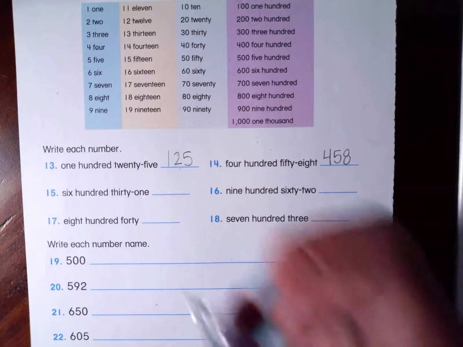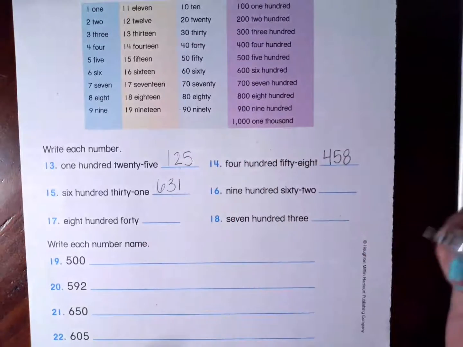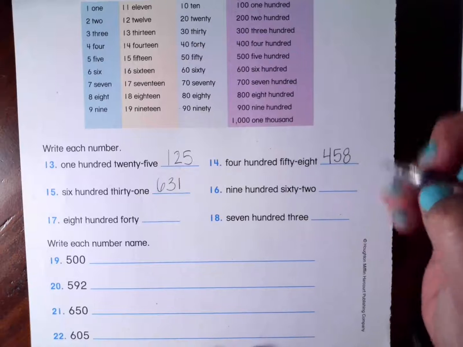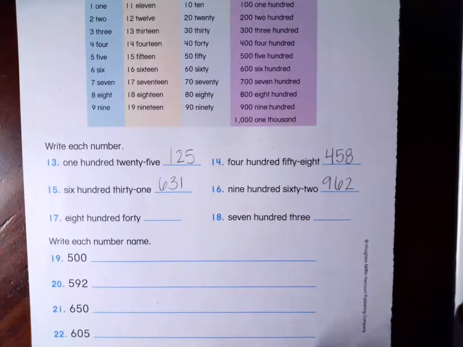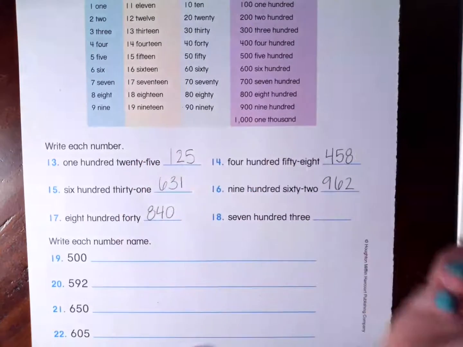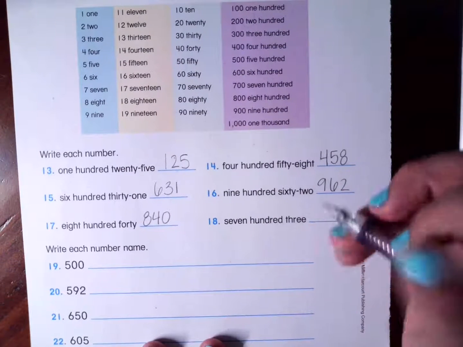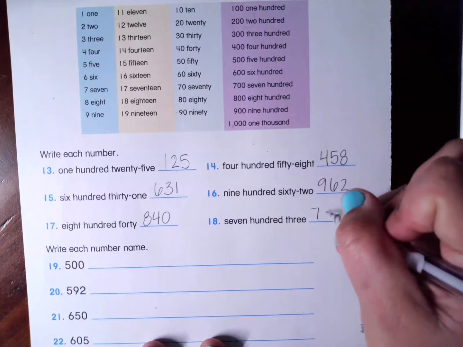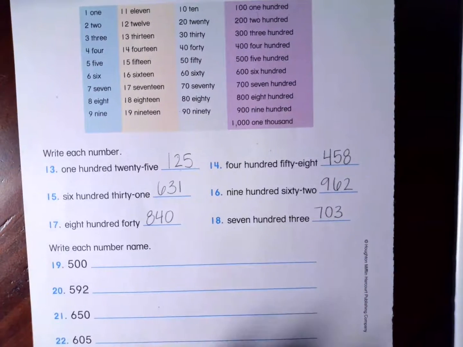All right, number 15 is 631. Number 16 is 962. Number 17 is 840. And yes, you must include that 0. And number 18 is 703. So no 10s, just the 3.